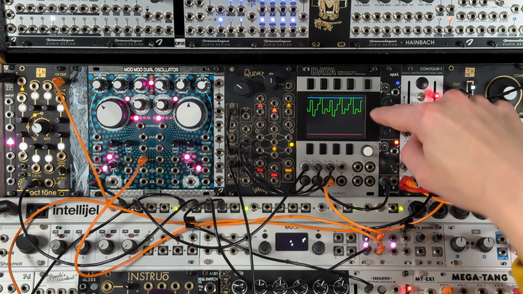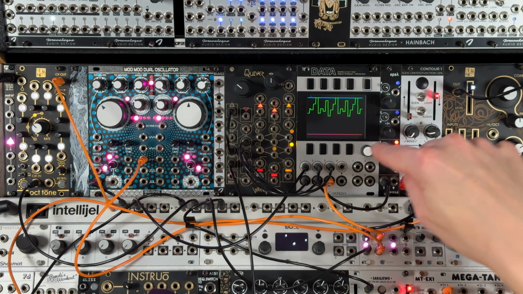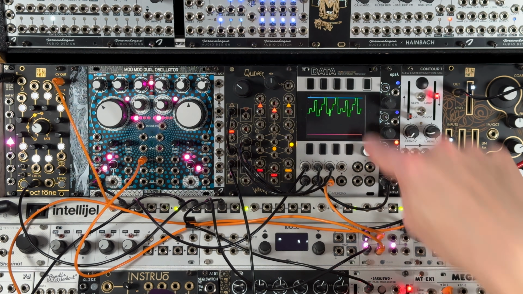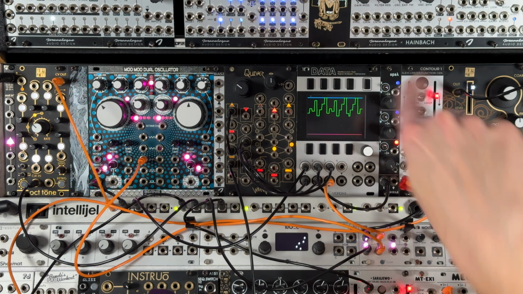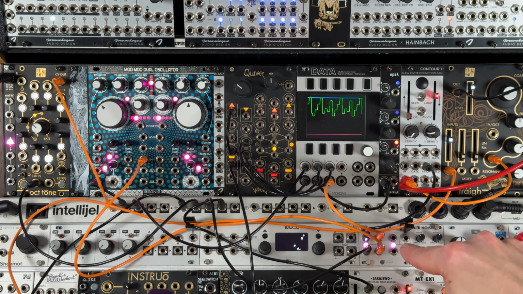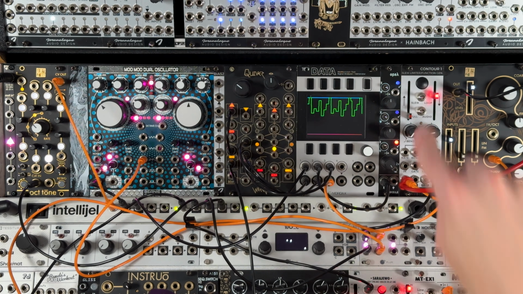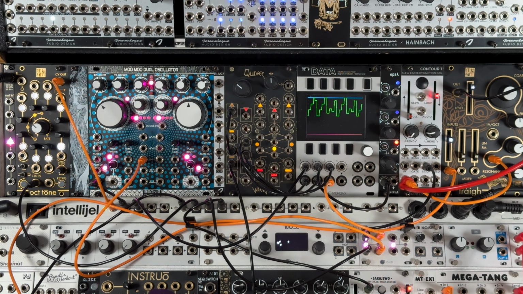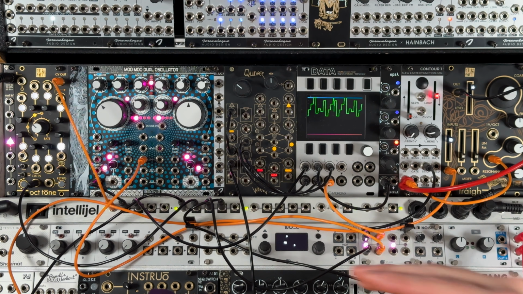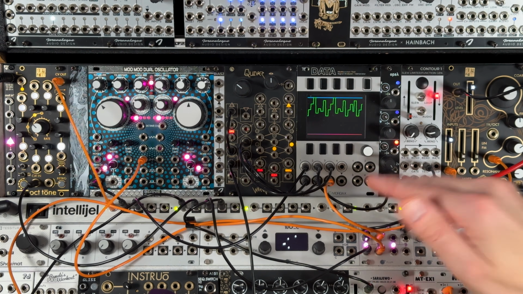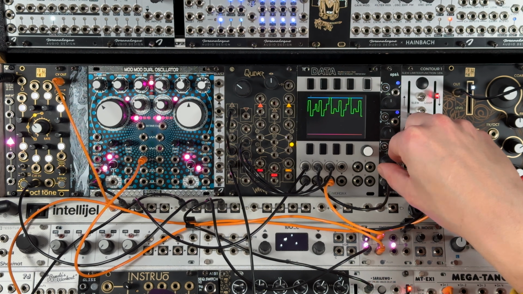Now, when I bring this threshold down, and it activates the comparator, which will be the red line you'll see go up, when that comparator kicks in, it's going to fire a gate to this voltage-controlled switch, which is going to switch to a faster clock being sent to the envelope, which will basically give me ratcheting on steps above that voltage threshold. So let's bring this threshold down slightly.